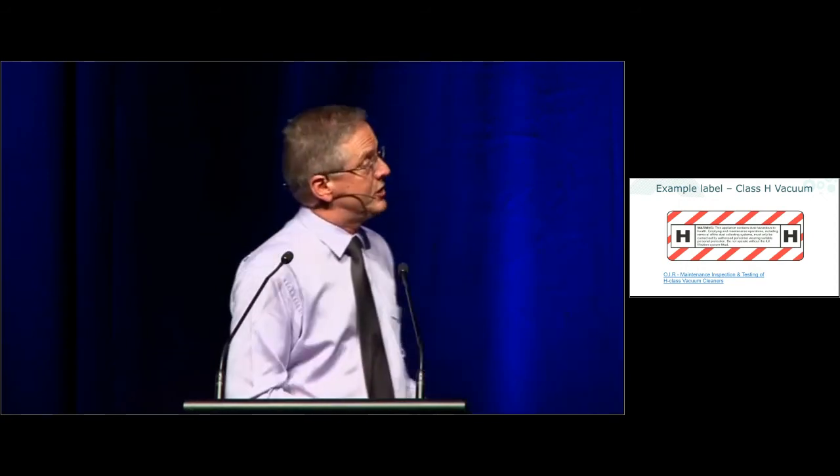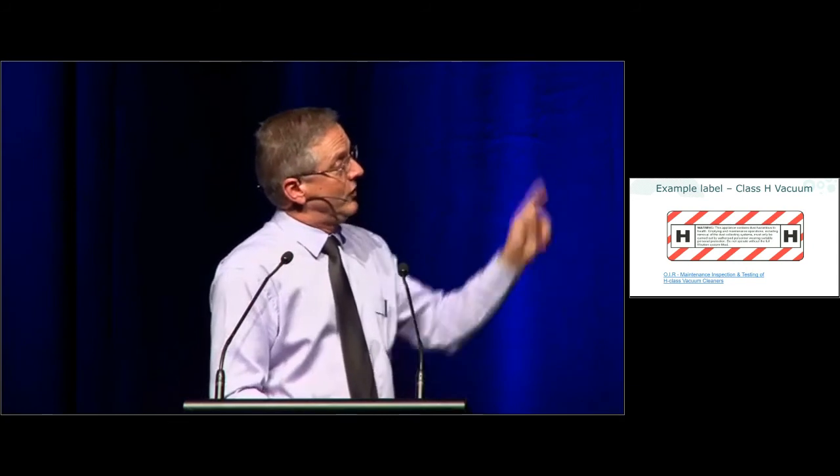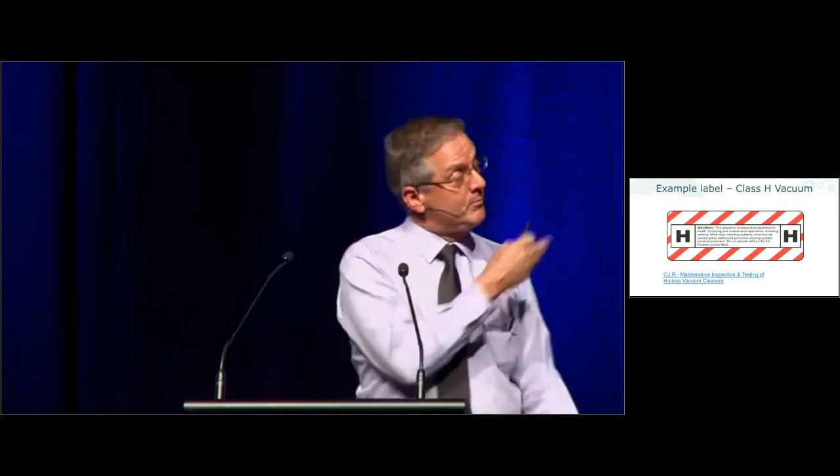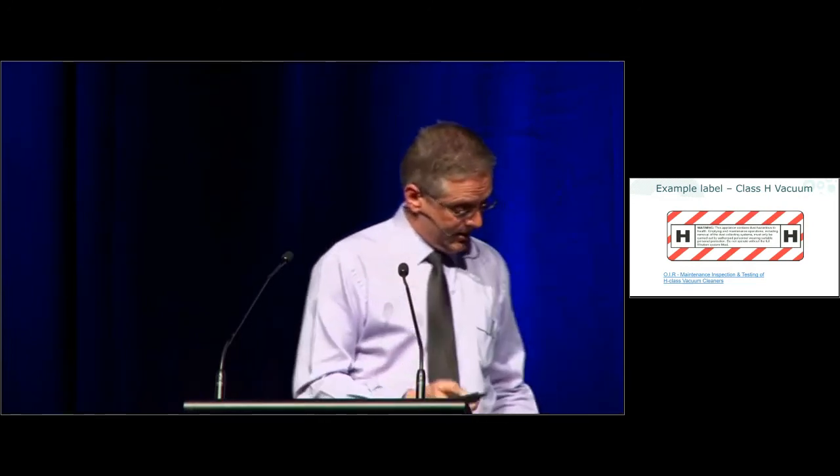So if you're cleaning mobile plant with a HEPA vacuum cleaner, it's going to have this sort of rating, and not just for the filter, but for the instrument itself, for the machine. I've got a link in there. I don't know whether the slides are going to be provided, but Industrial Relations has a link for testing of H-class vacuum cleaners. It's a little bit difficult to get it up in this forum, but there is a link there if you want to have a look at it.